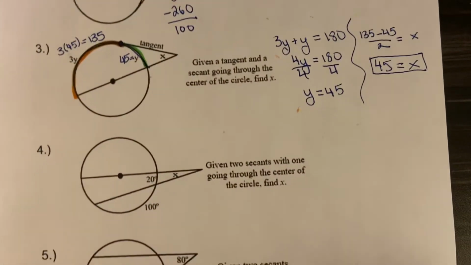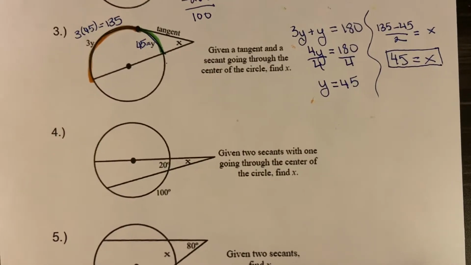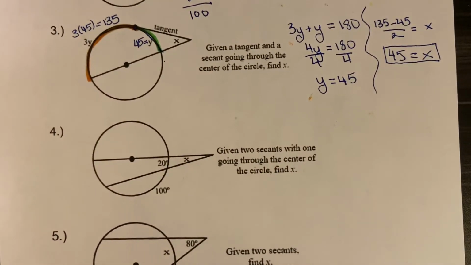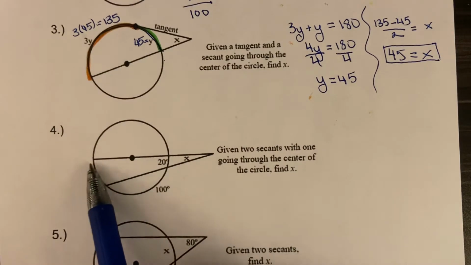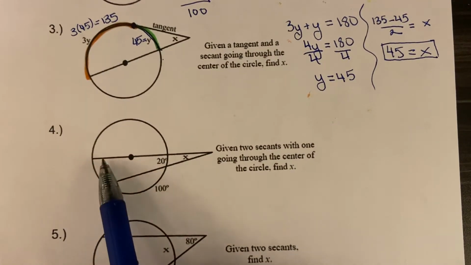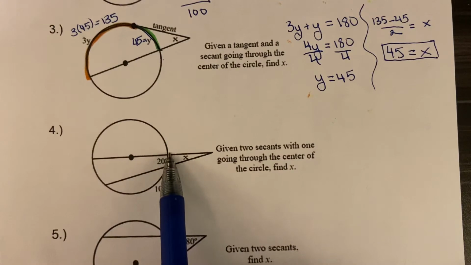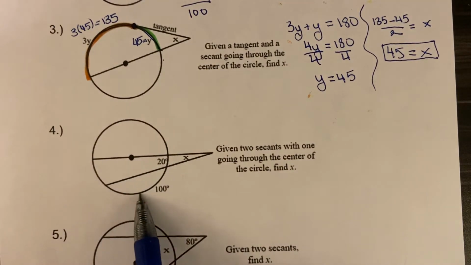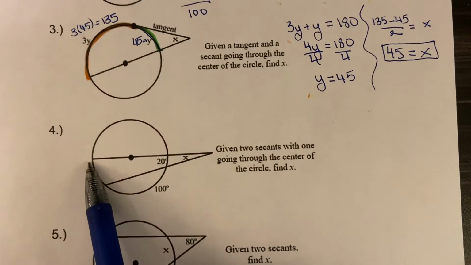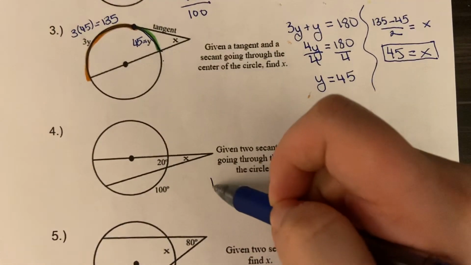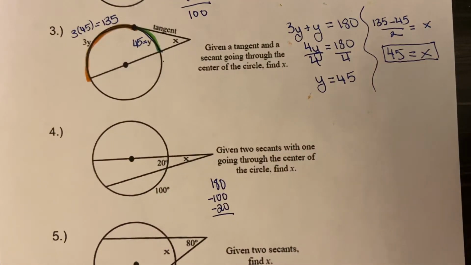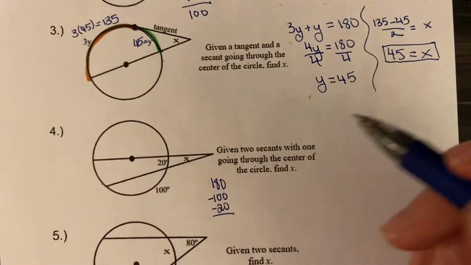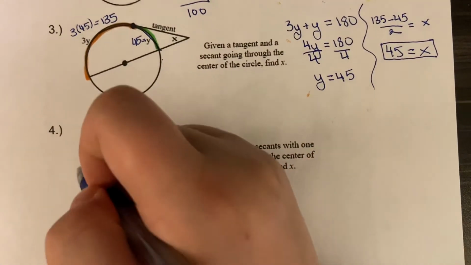Okay, next one. For number 4, you're given this time that you have 2 secants with one going through, again, the center of the circle. If ever you get stuck on a problem, because you're probably wondering how to get this arc right here, you've got to look at the big picture. This is the diameter, so all the angles on this entire half circle are 180. So you want to do 180 minus 100 minus 20, and that's going to get you this arc right here. That ends up being 60.